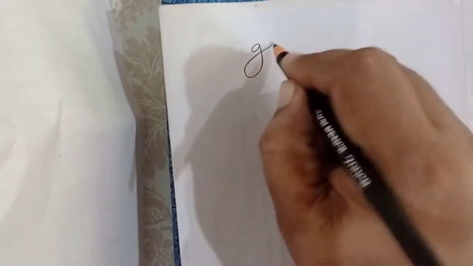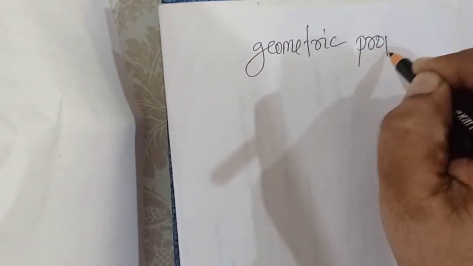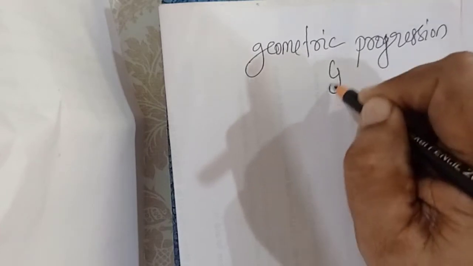Continuation of the chapter: Geometric Progression, GP. Right. What's a geometric progression? A geometric progression is one in which the ratio of any term to its predecessor is always the same number. This ratio is called the common ratio.